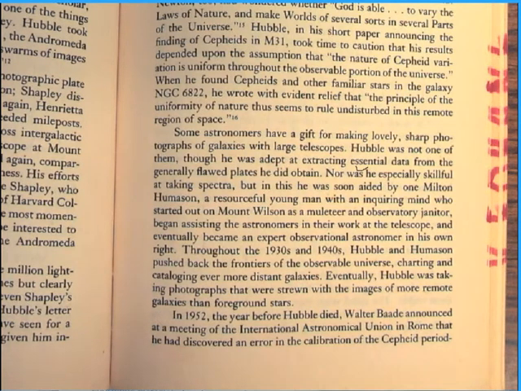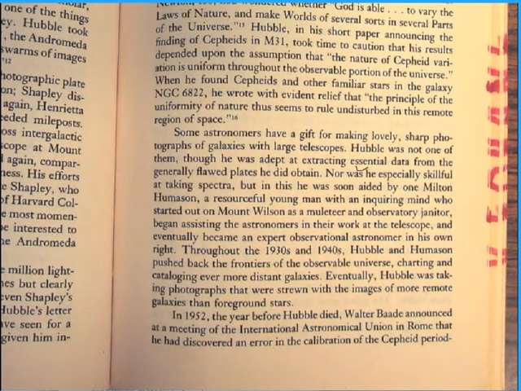Since the time that this book was written, more evidence has shown that Slipher did more work on the subject, and that Edwin Hubble actually failed to credit some of Slipher's work, which, as we know, is a breach of scientific etiquette.